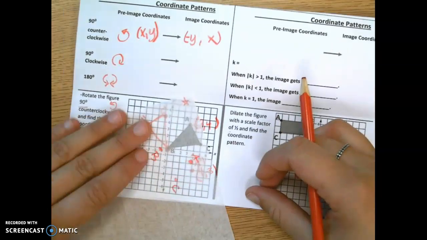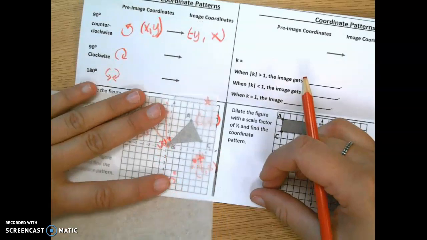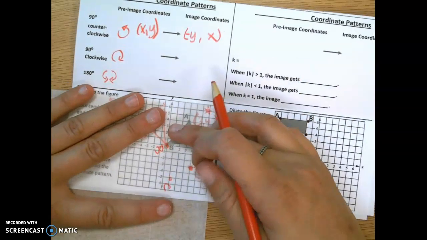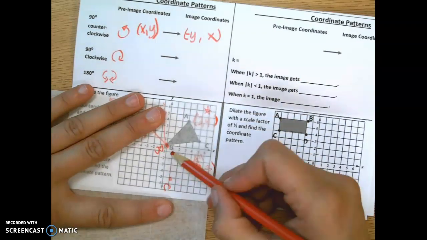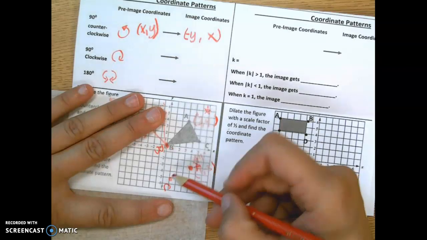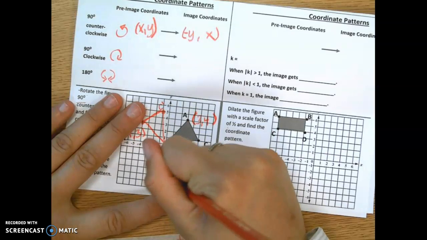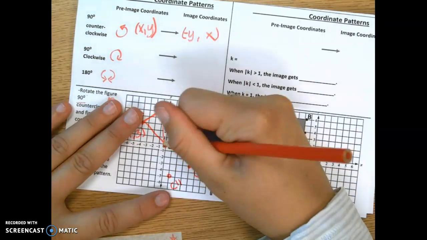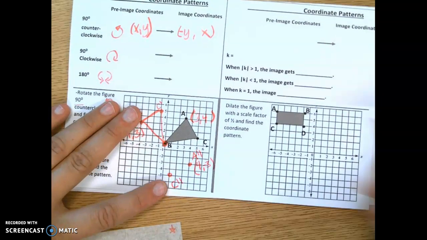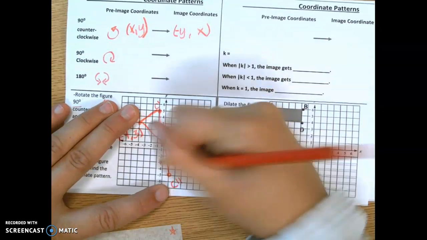Then I'm going to line up B and A again. And it looks like C is at 1, -5. So that's C double prime. B, once again, didn't move. So draw my picture.